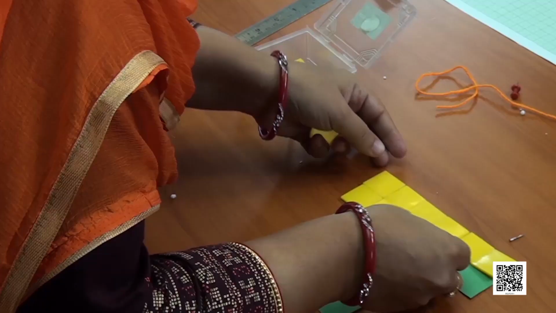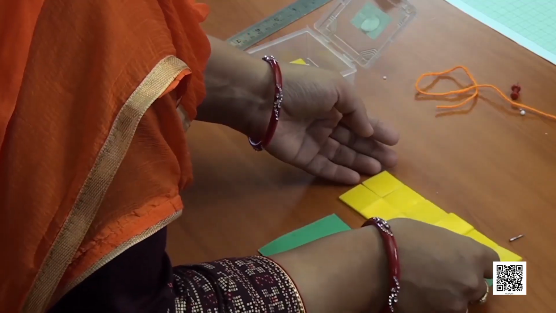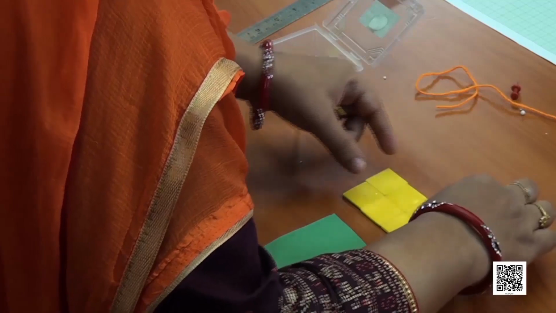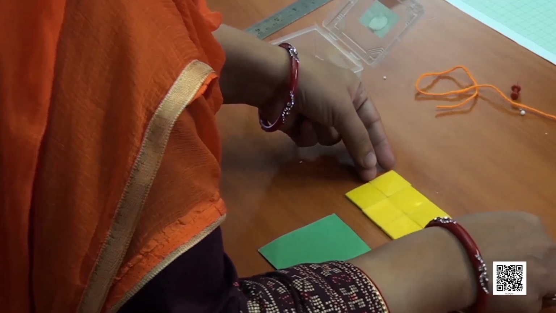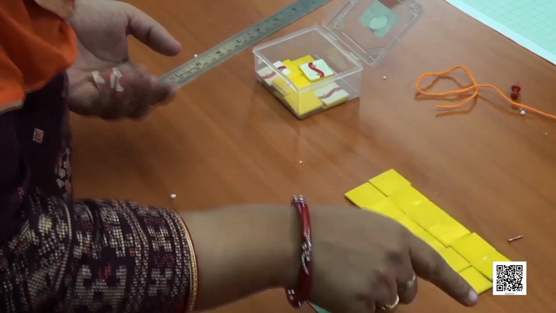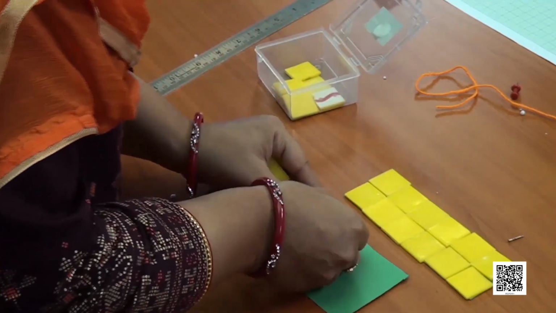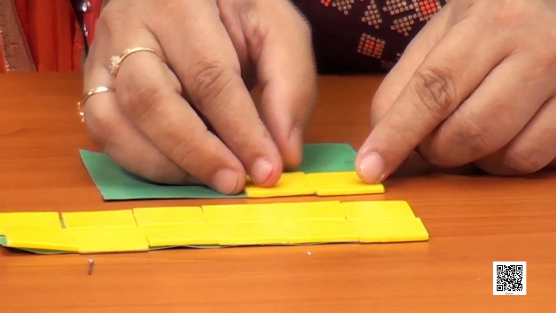Arrange them tightly. Okay, so see how many squares cover the rectangle. There are 12 squares. Now let us put on the other rectangle.